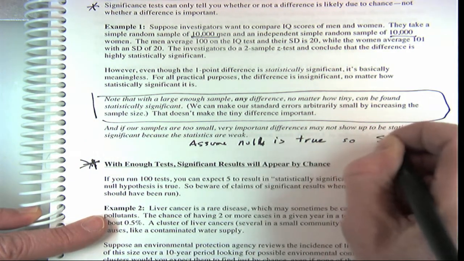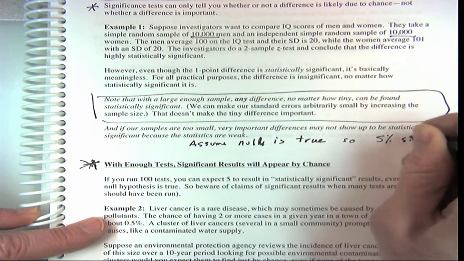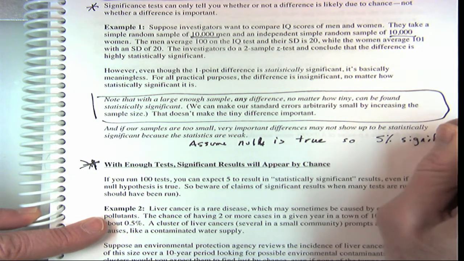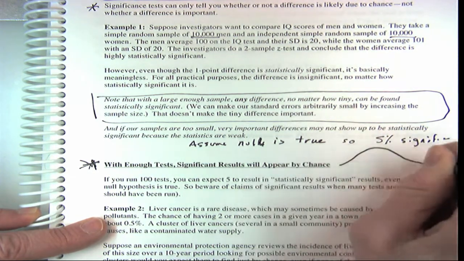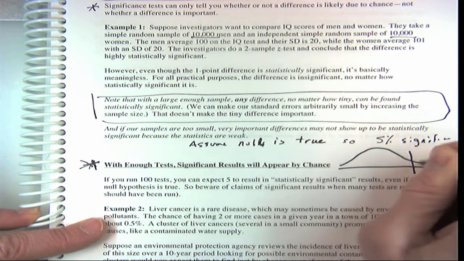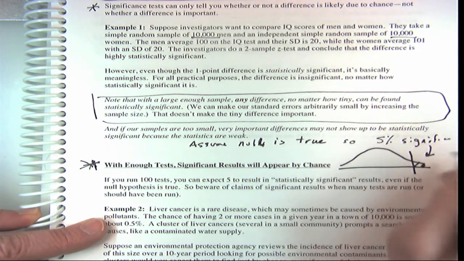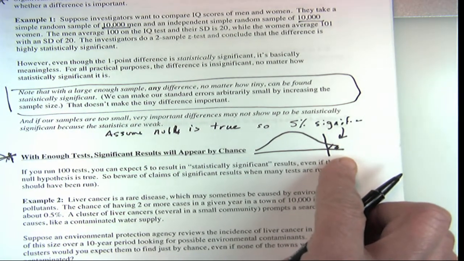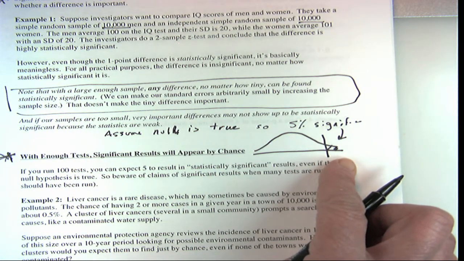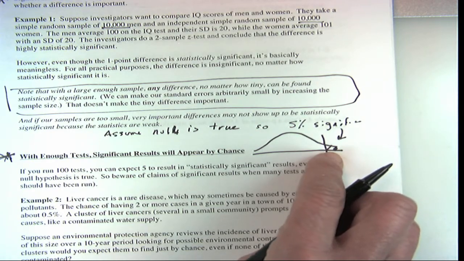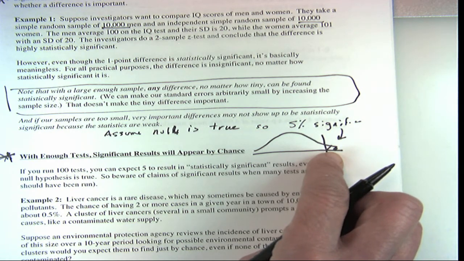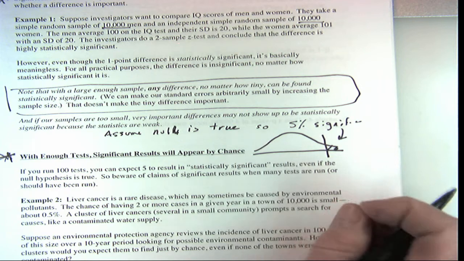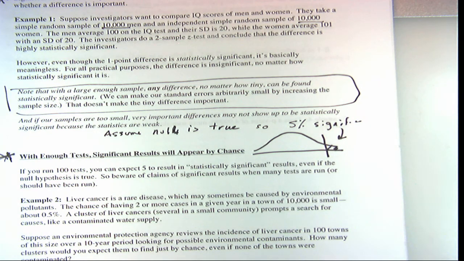So 5% significance, what does that mean? It means that when the null is true, 5% of the time you're going to reject the null and be wrong. This is going to occur just by chance. So this is very much the same as data snooping, if you don't report how many tests you ran.